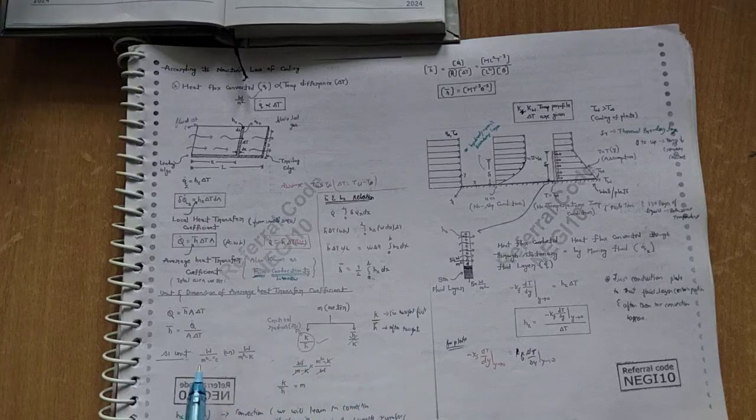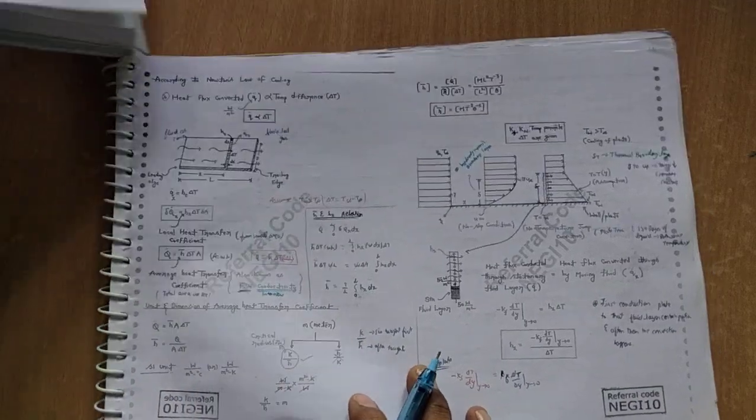Here meter squared will come, but in thermal conductivity only meter will come. This is a basic thing, and this is the unit.